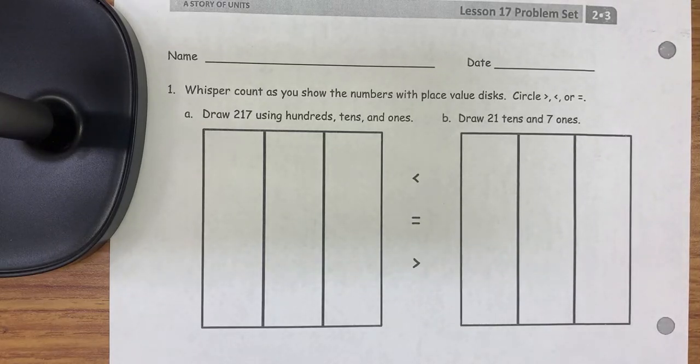Today you watched the Eureka math video for lesson 17, which was on comparing two 3-digit numbers using the greater than, less than, and equal sign when there are more than 9 ones or 9 tens. So today we're going to be going through the problem set sheet together, just to do a little review from the lesson that you watched. So let's first start with number 1.